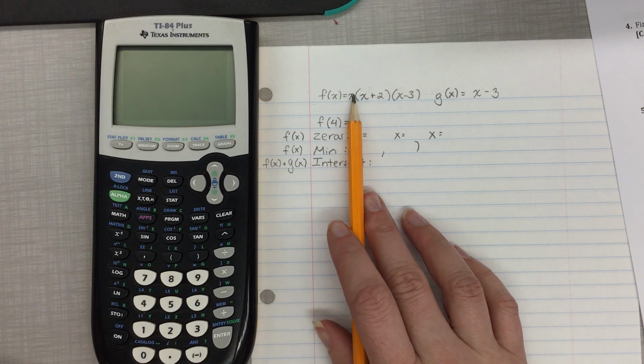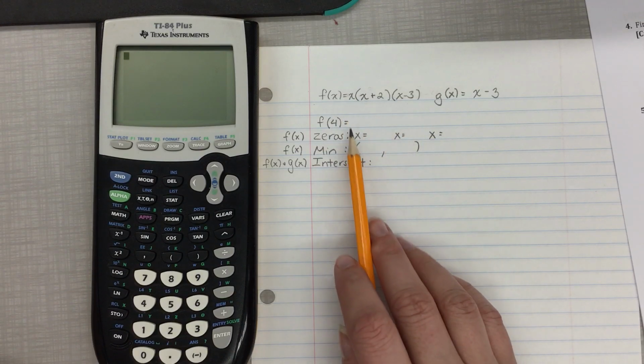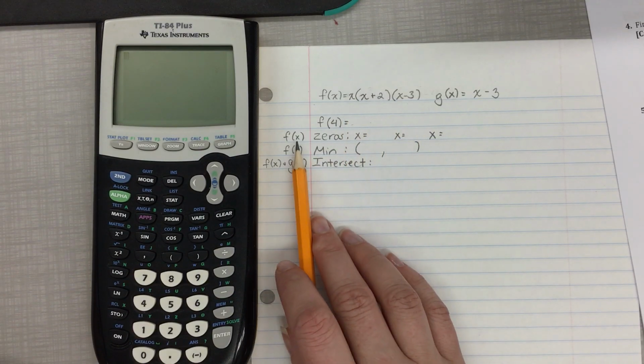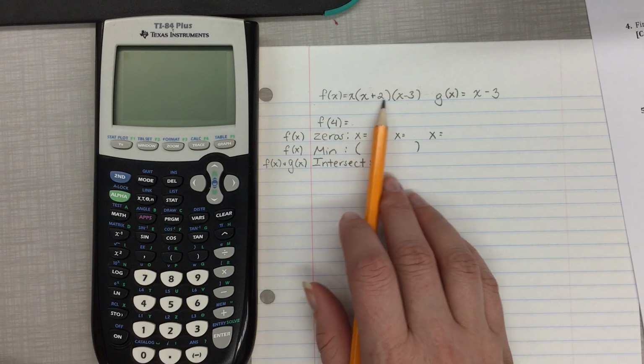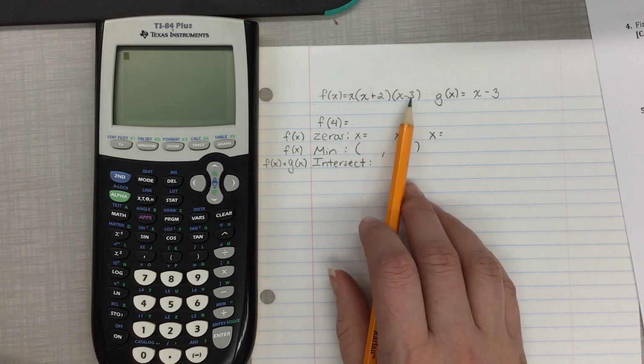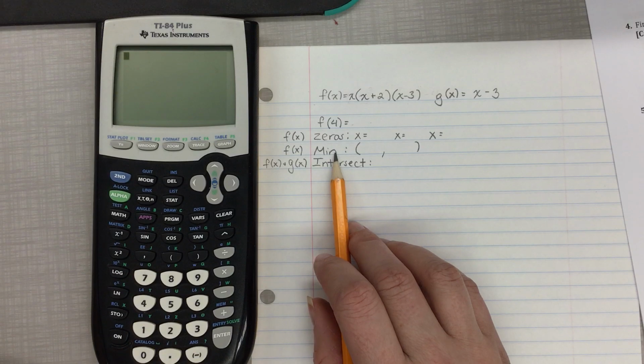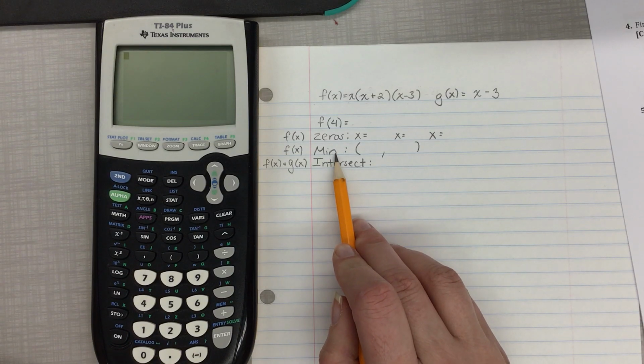Now, we know that we could just plug in 4 into those 3 spots for x's and multiply it all out and work it and get a number. We also know we could find zeros by setting every factor equal to 0 and then solving for x. We'd have 0, -2, and +3. The minimum, though, ends up being a little bit more difficult. We could use some calculus to find that if we wanted to.